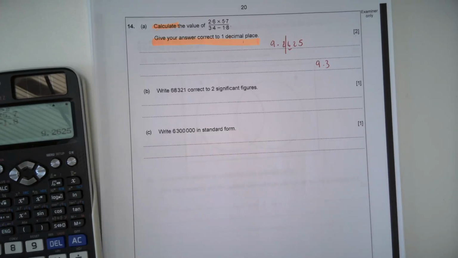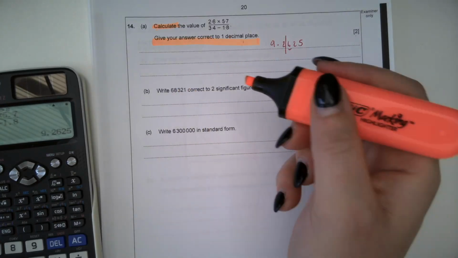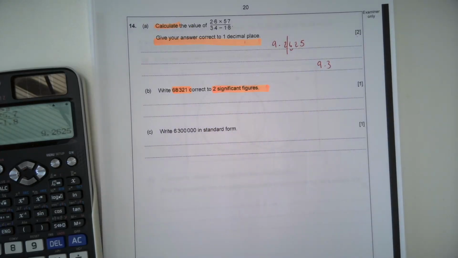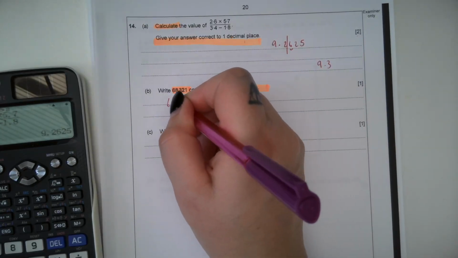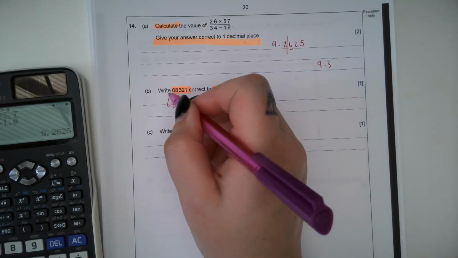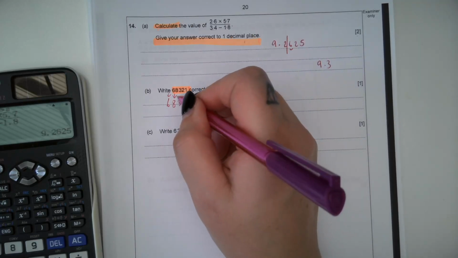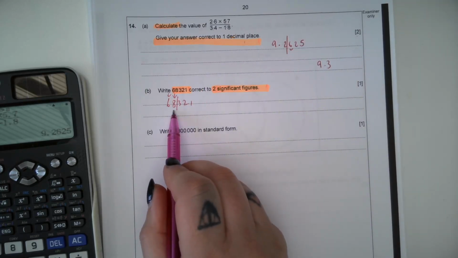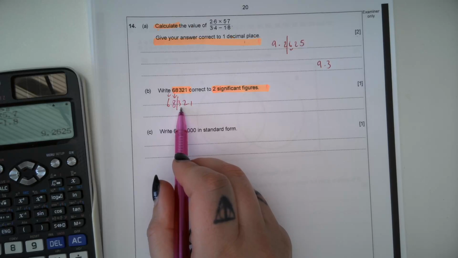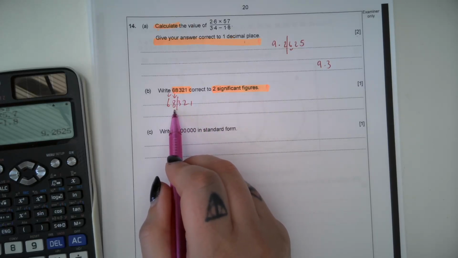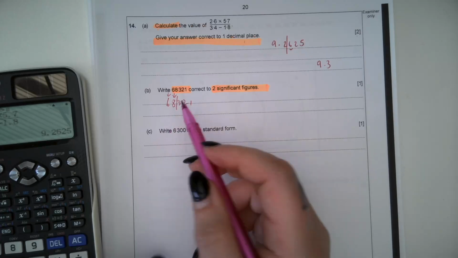Part B, write 68,321 to 2 significant figures. Okay, so this number 68321, 2 significant figures. First significant figure, second significant figure. So we're rounding it to the nearest 1,000. Okay, this number next to it tells us whether or not we're going to go up to the next 1,000 or stay here. It's less than 5, so we're staying here.